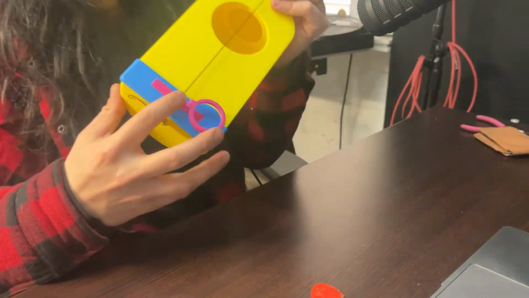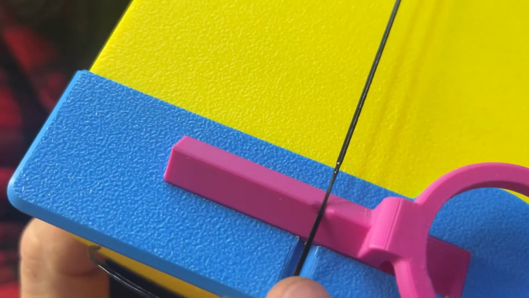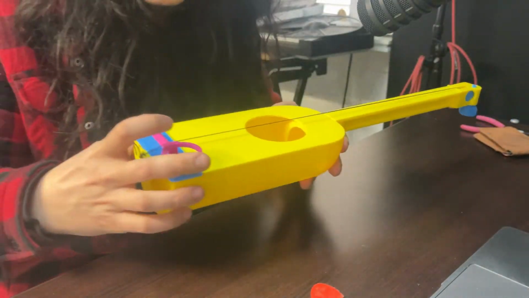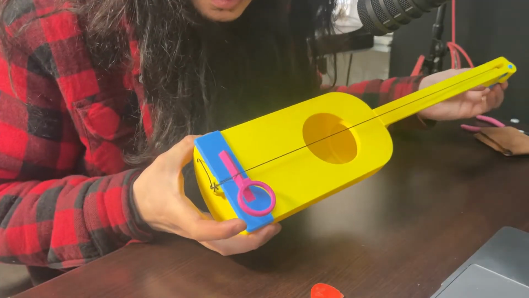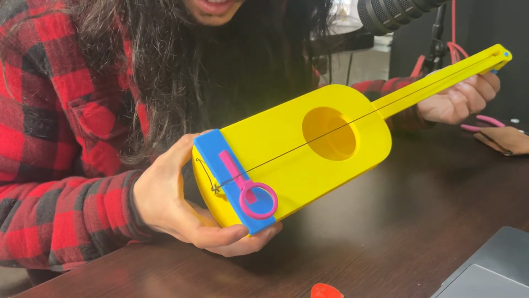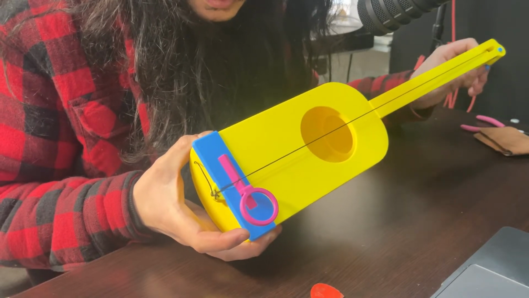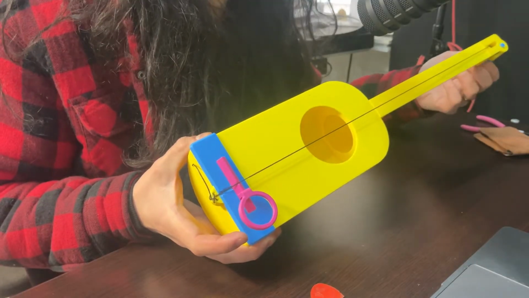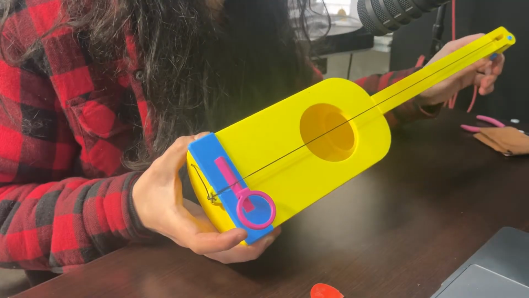So the issue, as you can see right here, it is failing. But let's keep pushing it because I want to see exactly how catastrophic this is, or if there's kind of a limit and then it'll stop failing. You can see it is stretching.